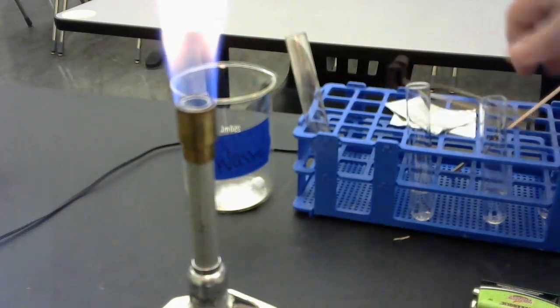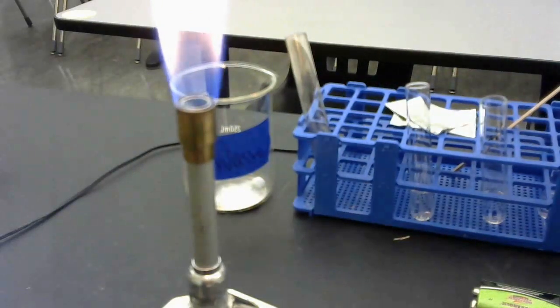Then make sure that you write your observations, that you balance your reaction, and that you write the word equation there. So sodium bicarbonate, or sodium hydrogen carbonate, is going to decompose. It's going to break down. What does it break down into? Balance the reaction and name the components of that, okay?